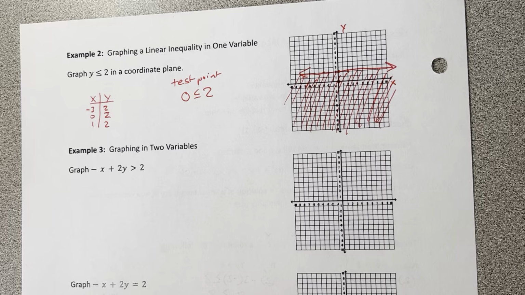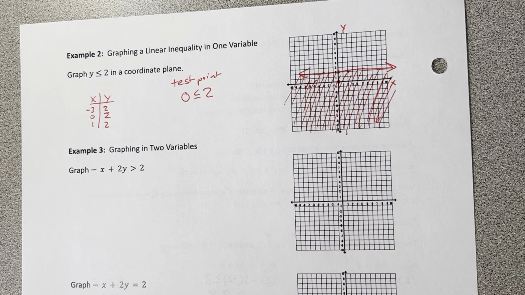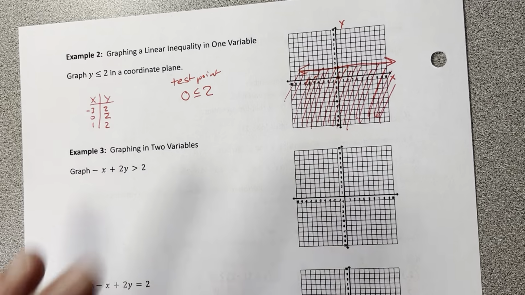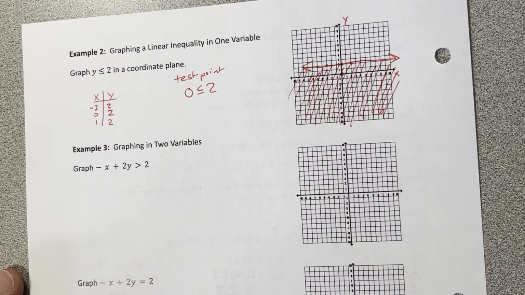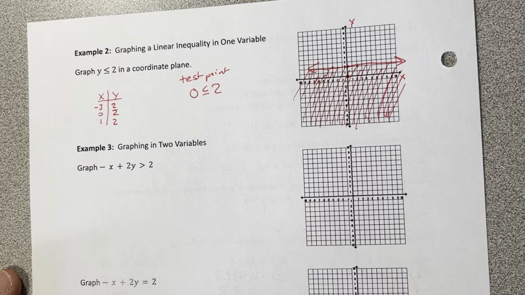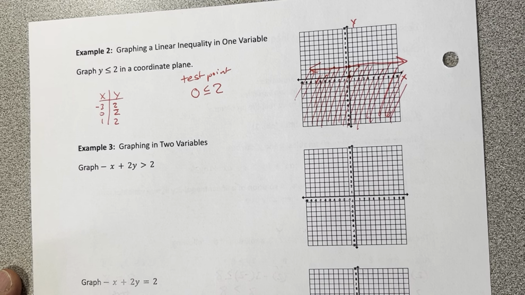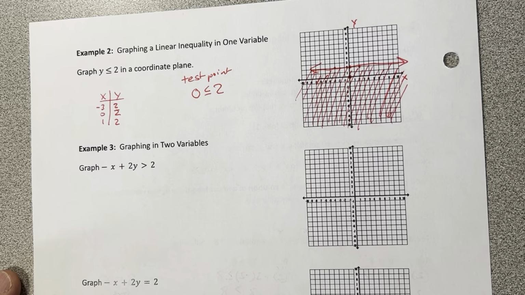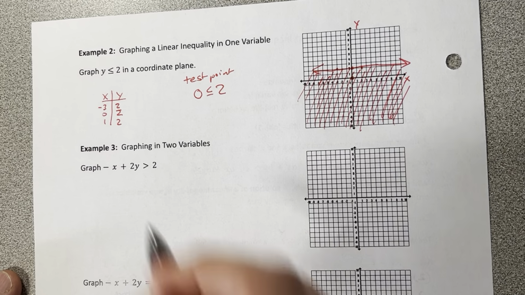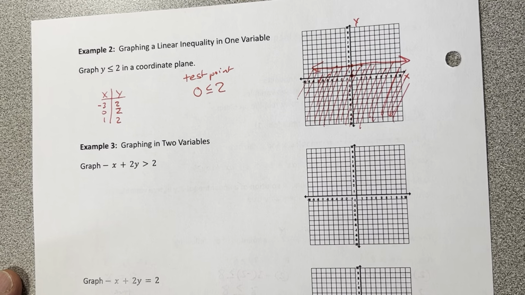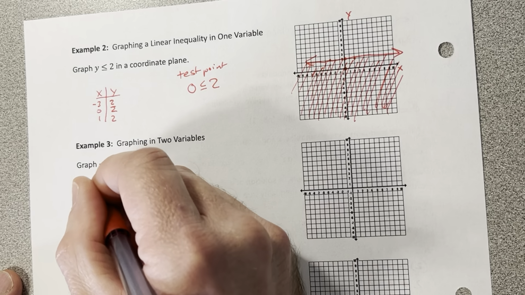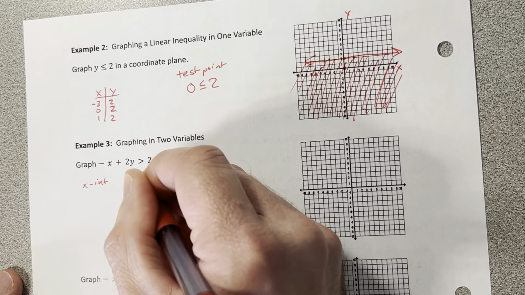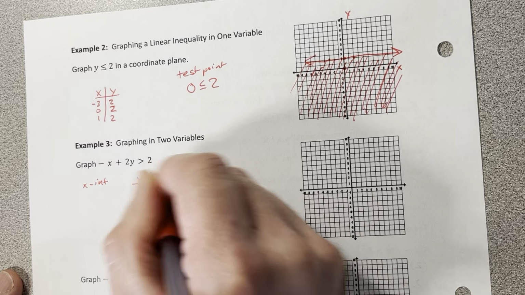Pretty cool, huh? Now, if we've got two variables, you've got some choices here. You could graph this by using intercepts. And if you do that, you are most definitely going to have to use a test point because you don't really know if it's going to be above the line or below the line. You don't know that. So if you were to graph this using intercepts, you would get the x-intercept and the y-intercept.